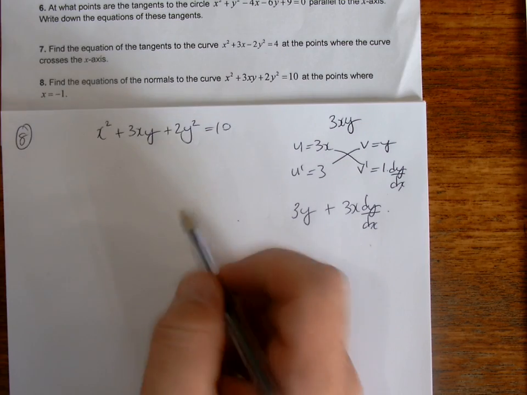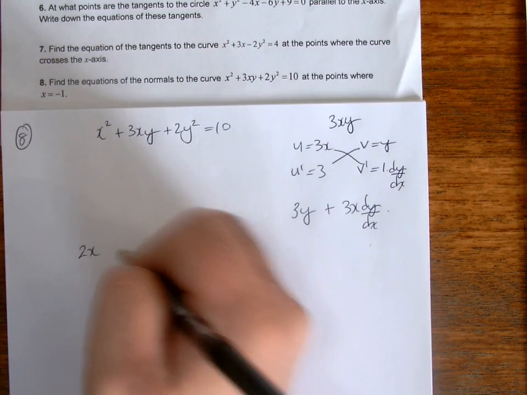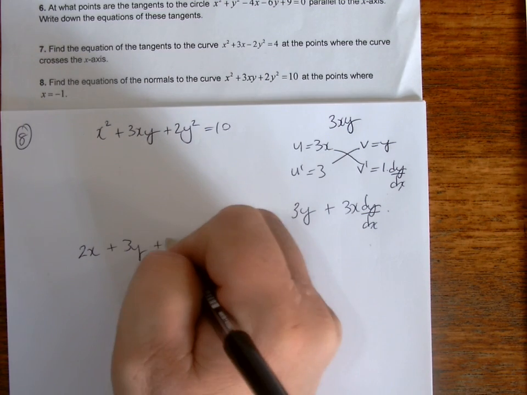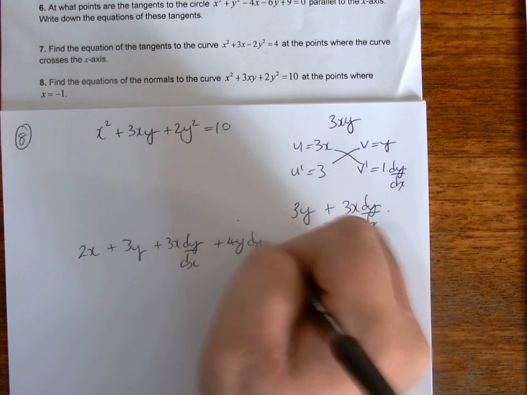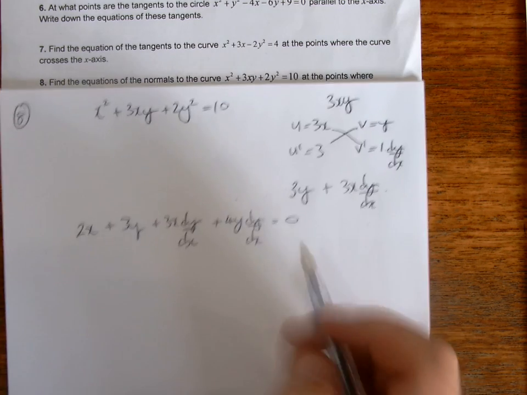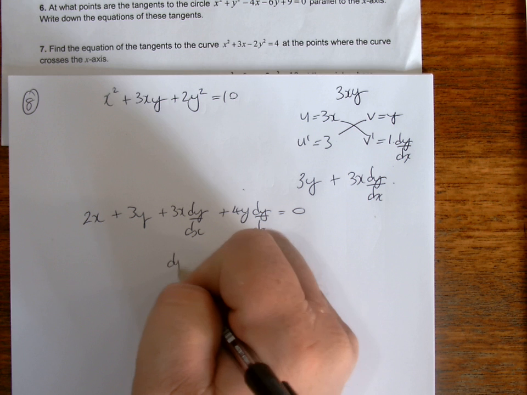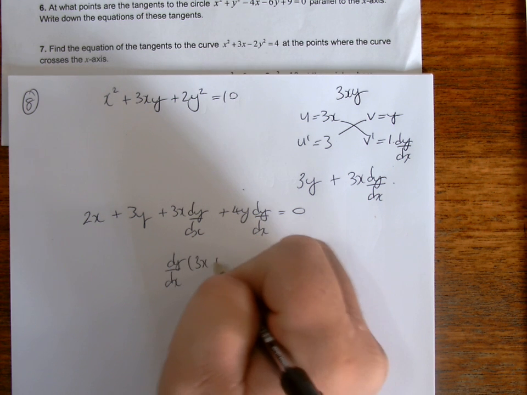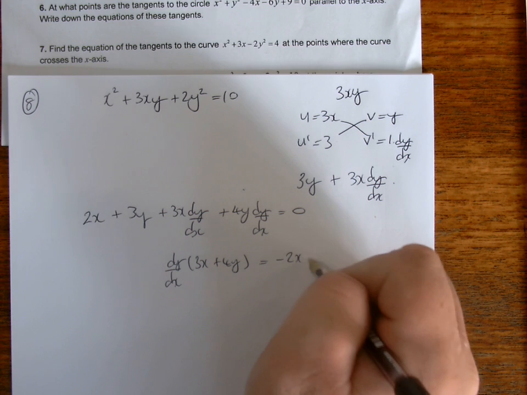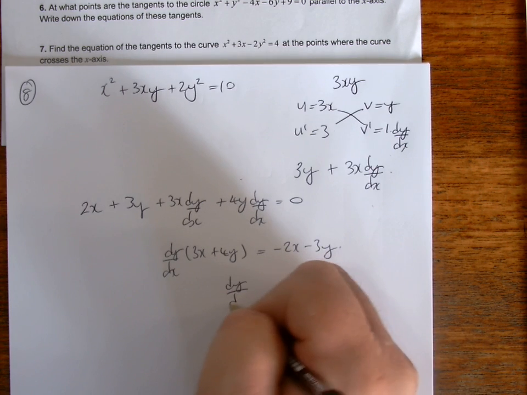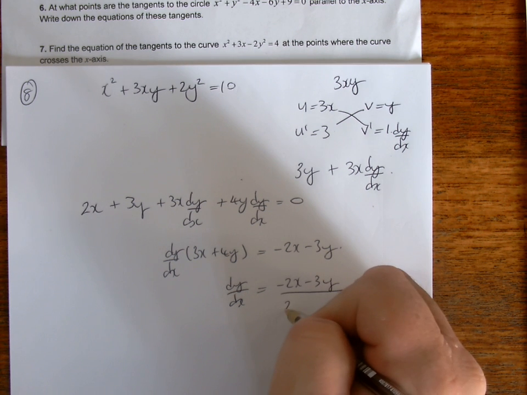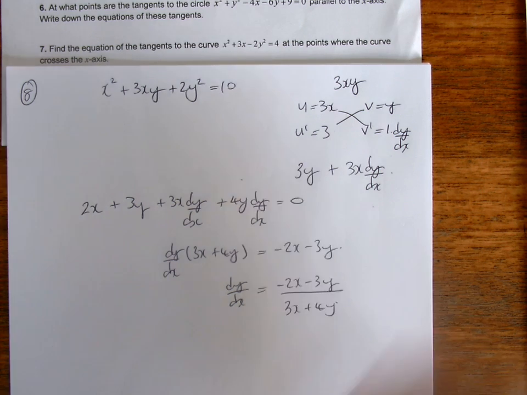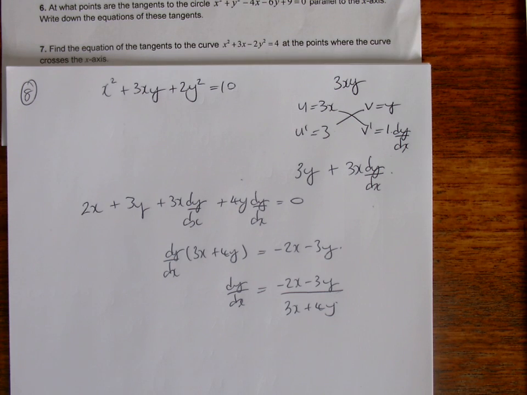So if we differentiate this then, we get 2x, plus 3y plus 3x dy/dx. That then becomes 4y dy/dx, and 10 becomes 0. So if we factorise then the dy/dx terms, my dy/dx then becomes, take the other terms over to the side, so minus 2x minus 3y over 3x plus 4y.